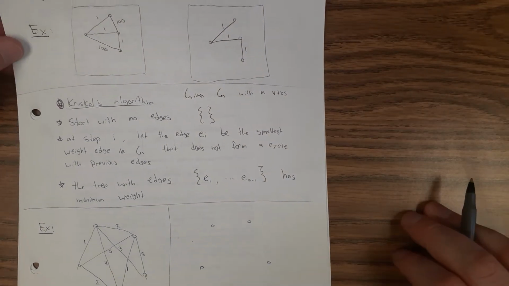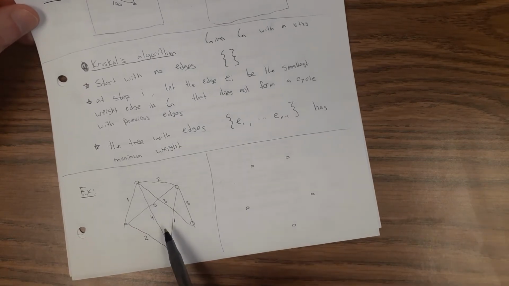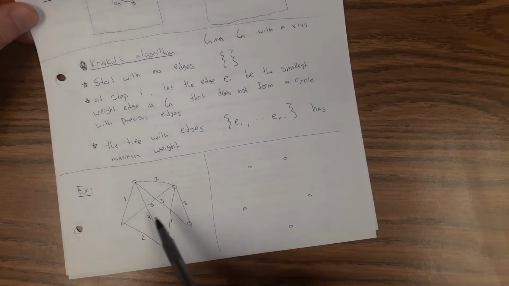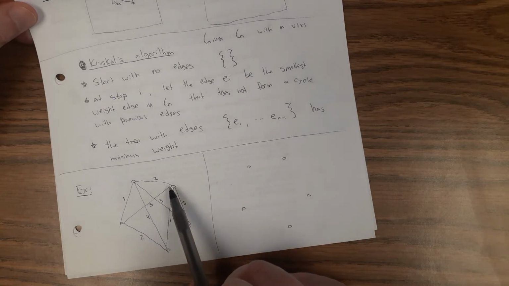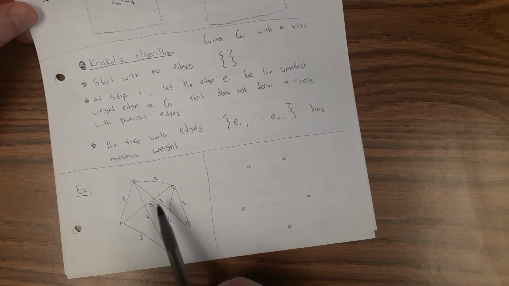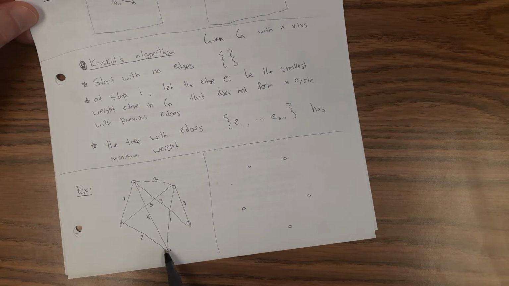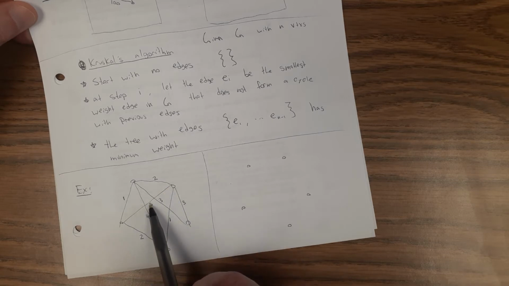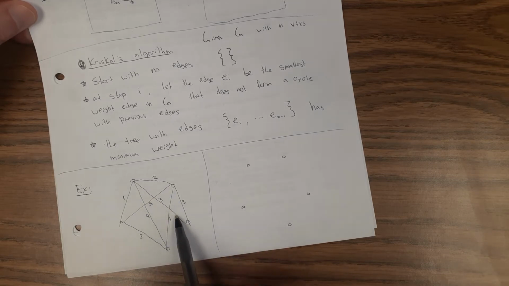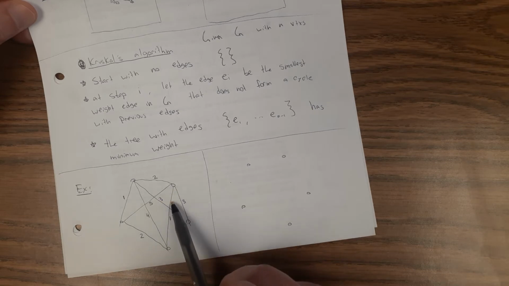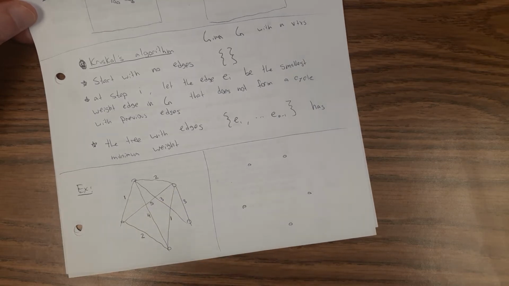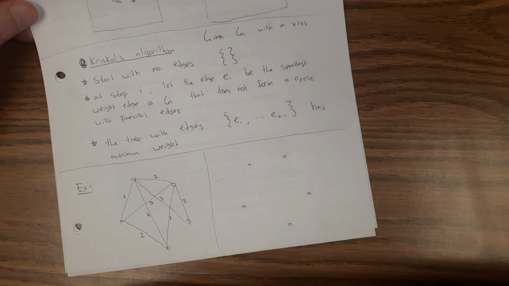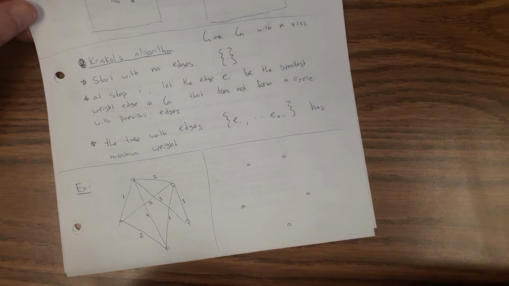So before I prove that, let me just show you this in action. Here we're given a slightly more complicated graph. I know it's a bit jumbled in the middle, but hopefully it's clear enough. This edge has weight 4. This edge has weight 5. This edge has weight 3. This edge has weight 1.